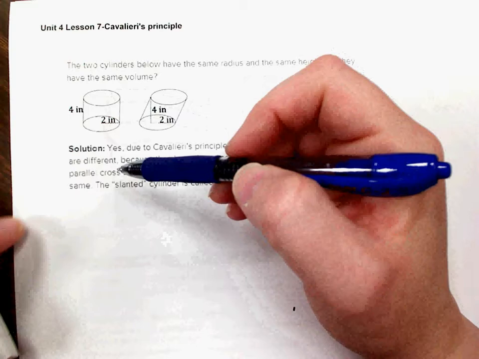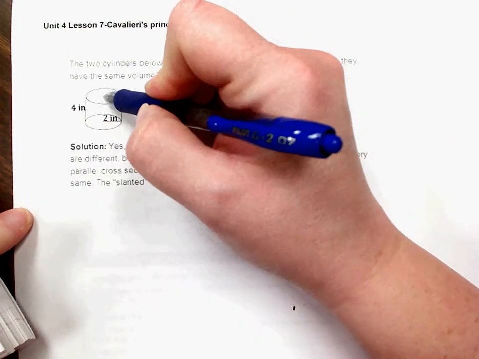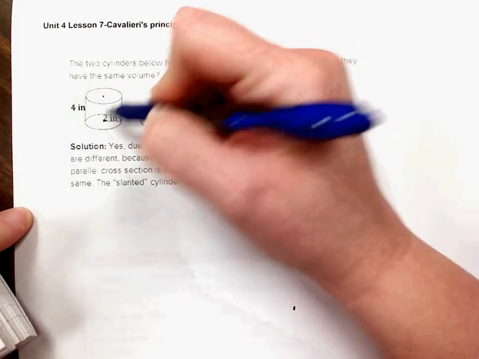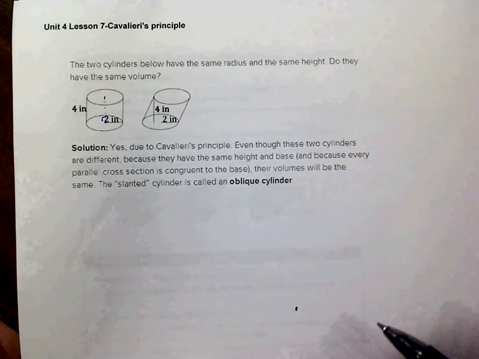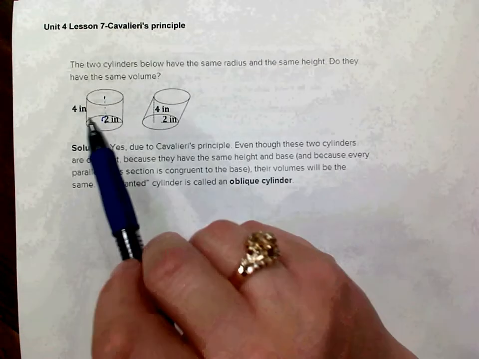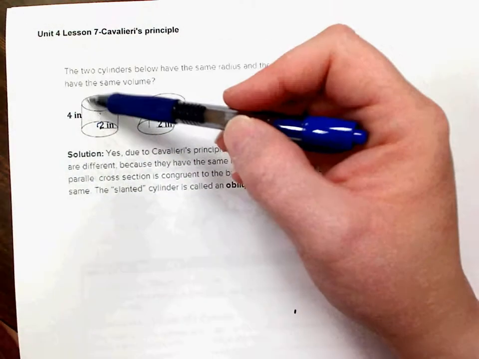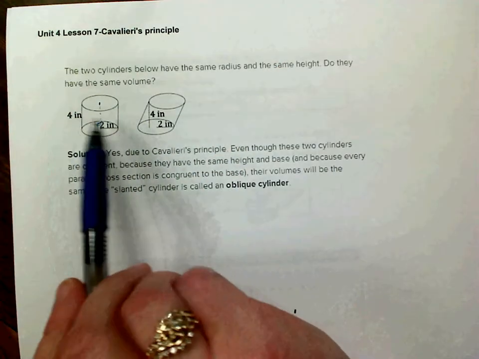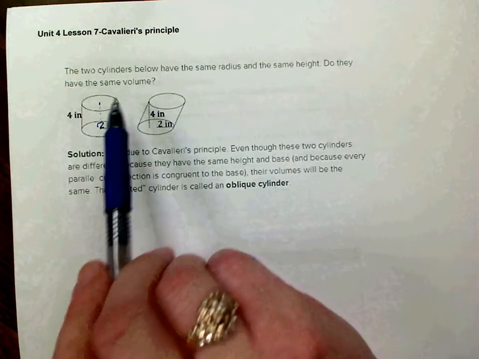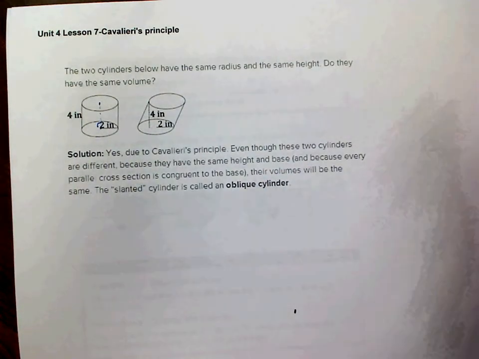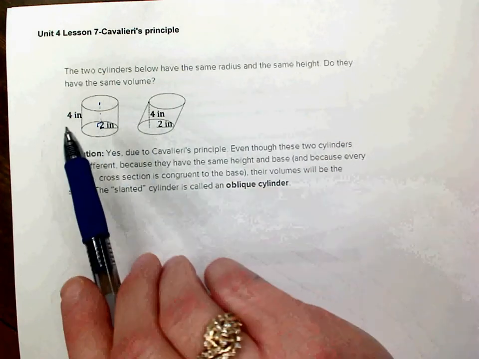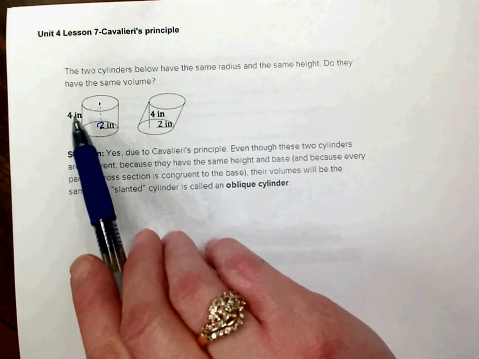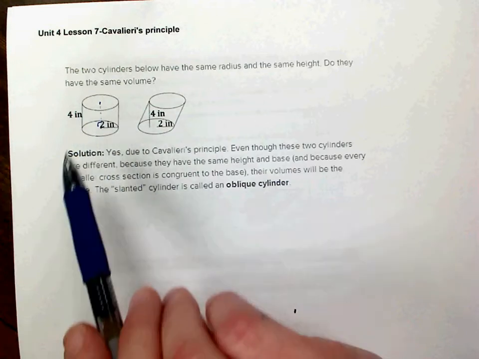If I connect the center of this circular base to the center of this circular base, that would create a perpendicular segment to the bottom base. The radius is 2, the height is 4. If I cut that cylinder parallel to the base and pick it up and look at it, it's going to be the same circular shape as the bases, at every single level. If I cut it here and open it up, cut it here and open it up, I'm going to see a circle.